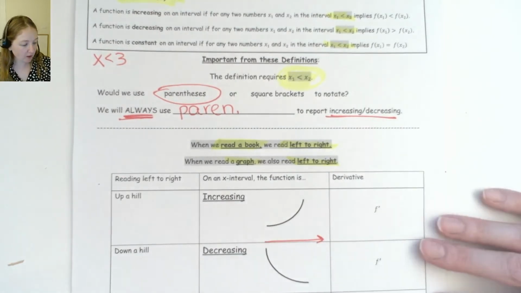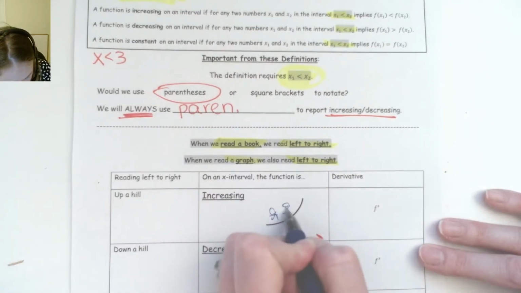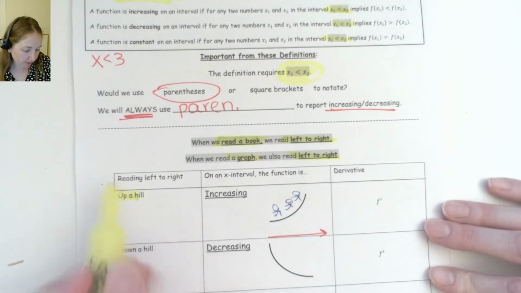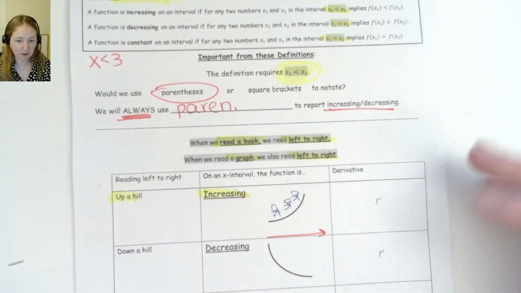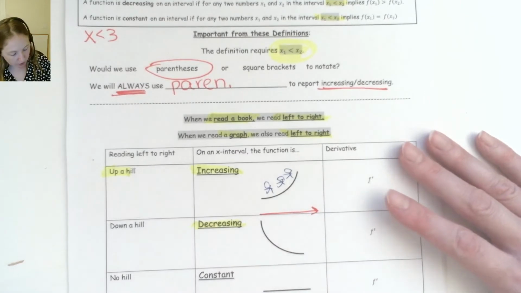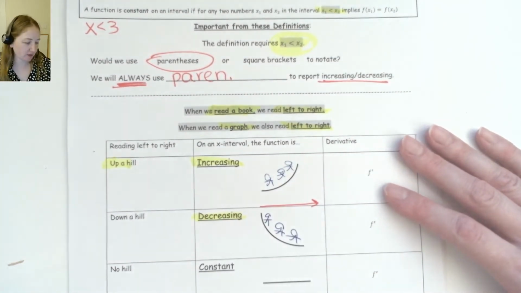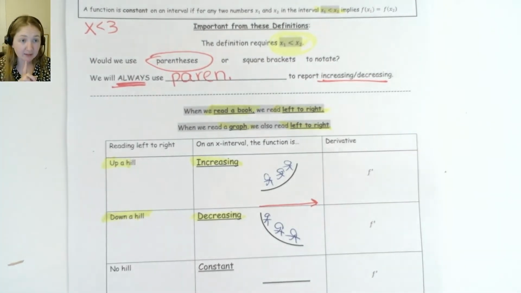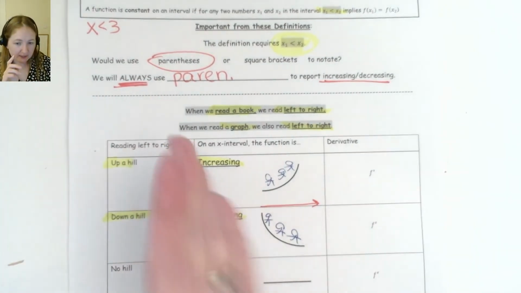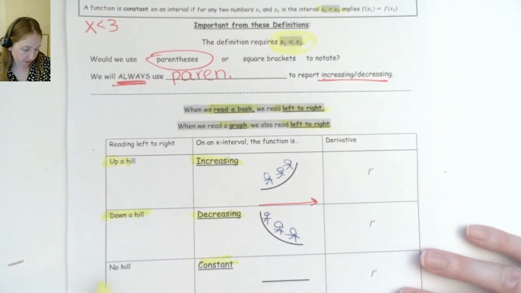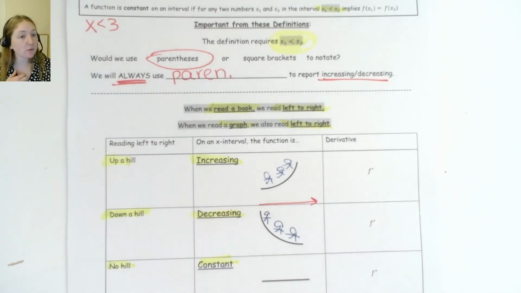So going from the left to the right, we're asking ourselves, are we going up the hill, down the hill, or constant? There was that whole thing about a little man going from left to right up a hill, so he is increasing. Meanwhile, for a decreasing function, our little guy would be up here going down the hill, so it's decreasing. But again, it's always left to right. From the left-hand side to the right-hand side, what is happening? And constant, of course, is that there is no hill. So that's what we learned in college algebra: are you going up the hill or down the hill?